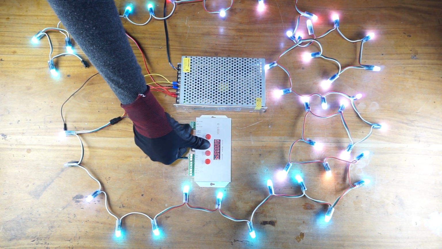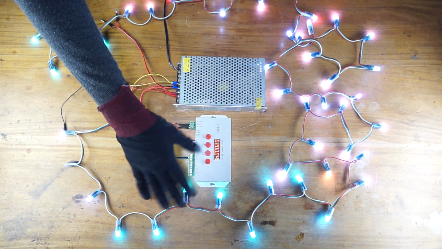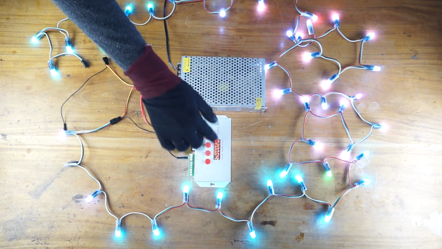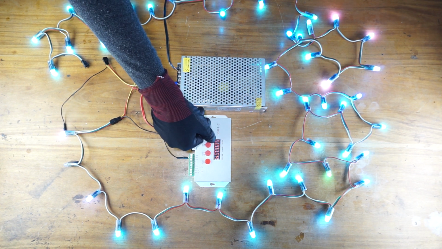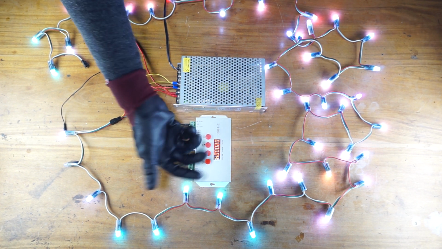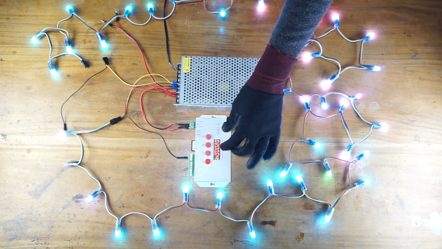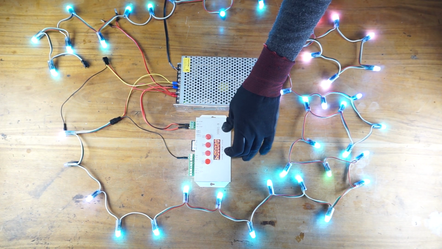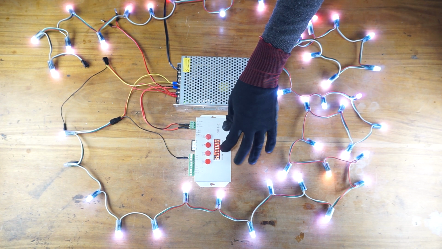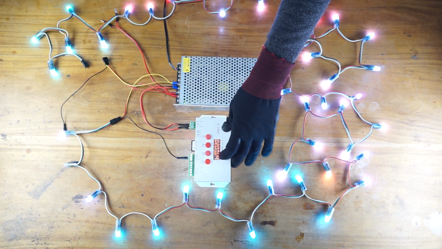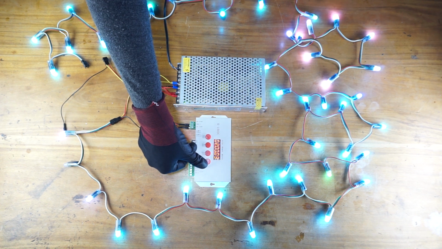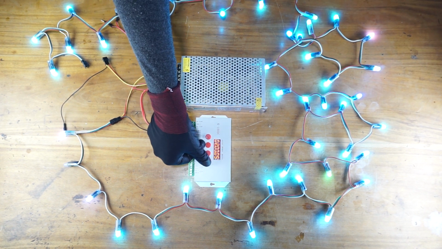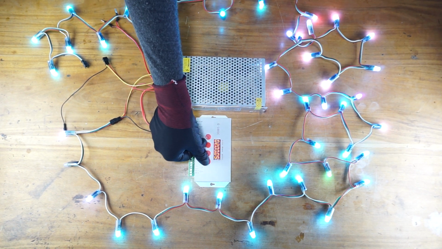But first, let me show you what these numbers in the 7-segment display mean. The first 2 digits show the chip group, the second 2 digits display the program number, and the last 2 digits display the speed. As you can see, you can increase or decrease this speed.